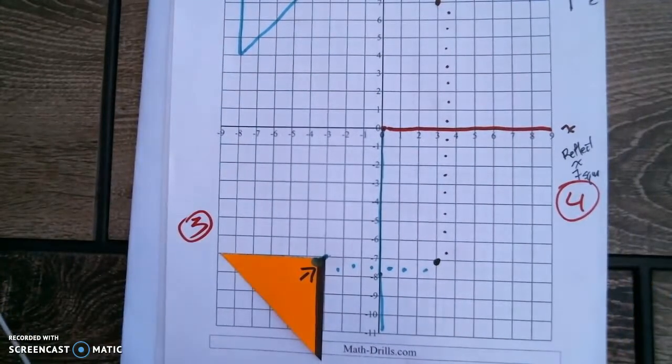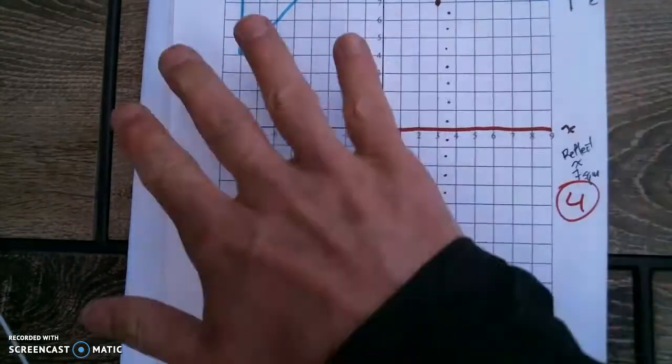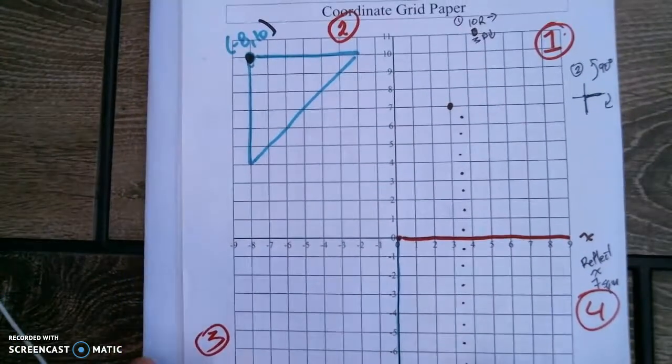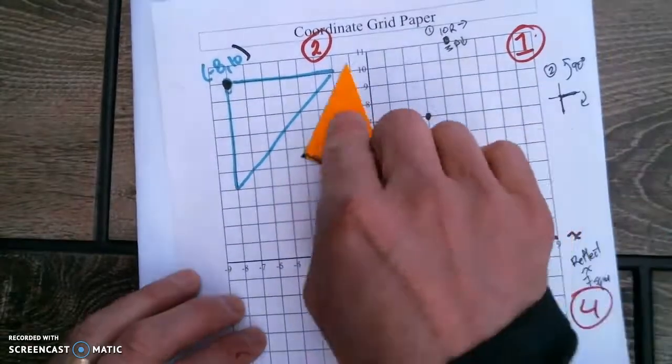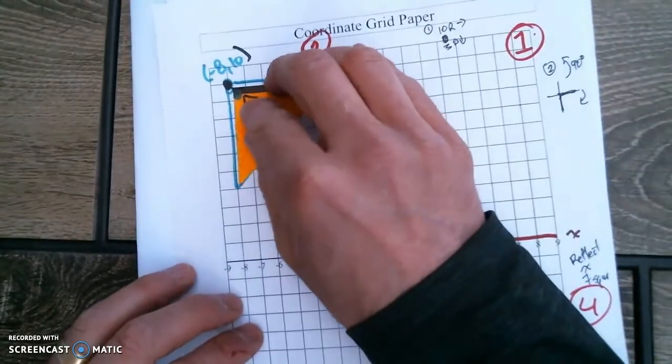Okay, so what I'm going to do is show you what it looks like in the video, and then if you're not using the video, I'm going to show you how you can document this just by tracing it. So here we go. Imagine I'm just starting the video now.